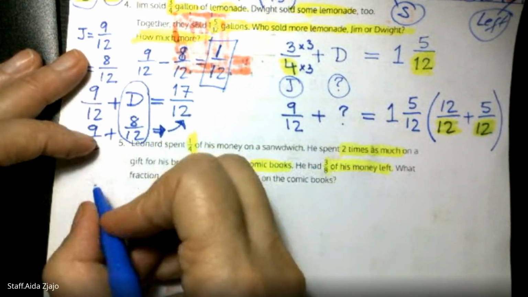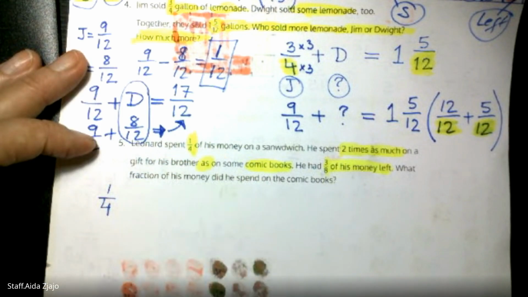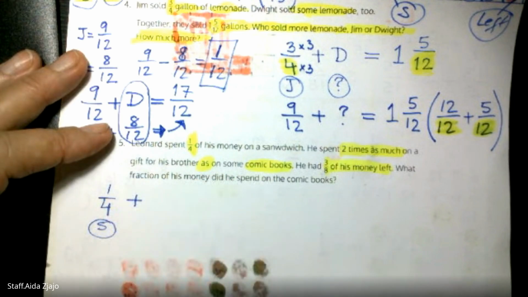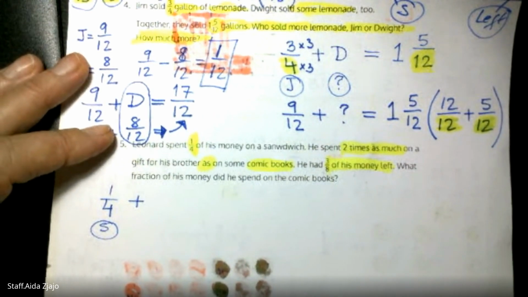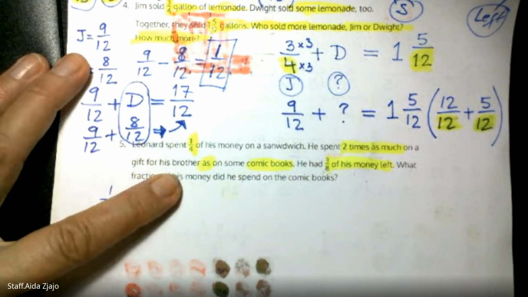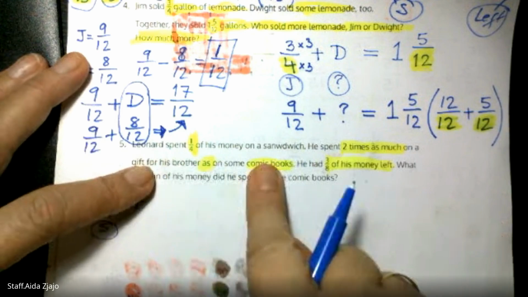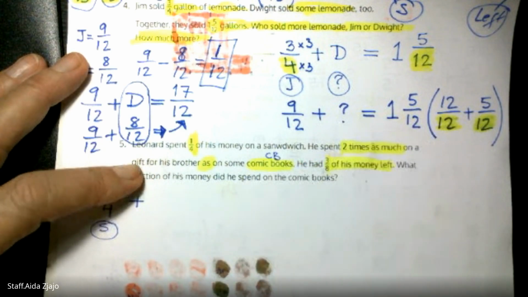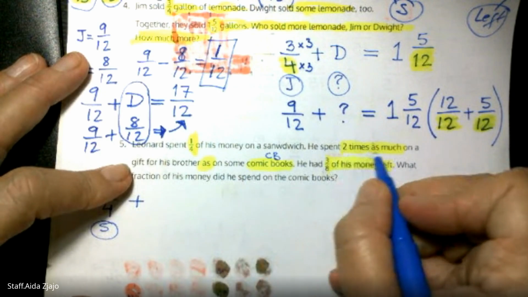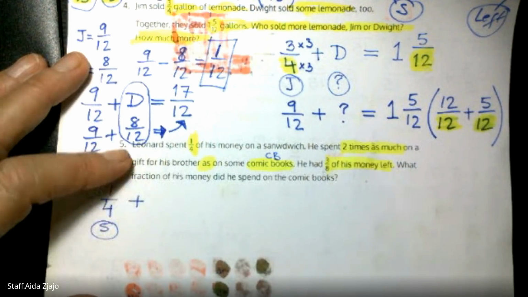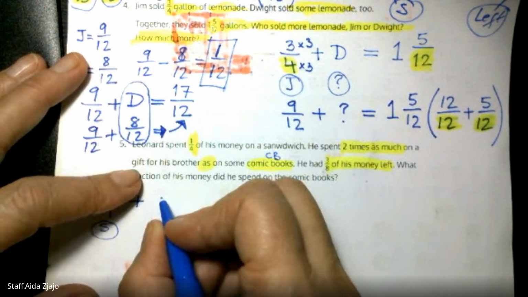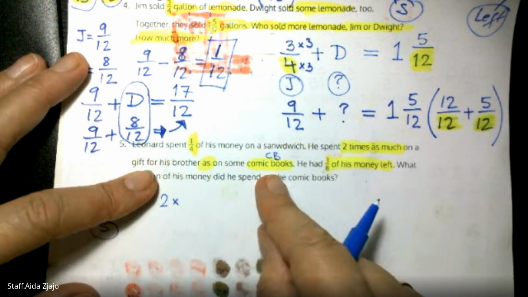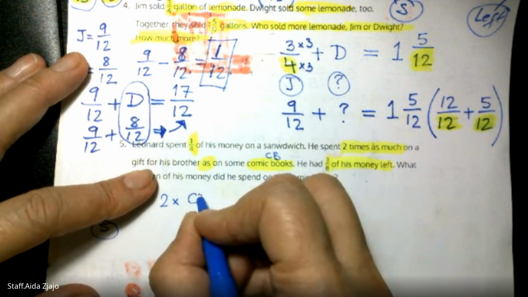Leonard spent 1/4 of the money on sandwiches. Then he spent 2 times as much on a gift for his brother as on comic books. So if I label comic books as CB, the gift was 2 times CB.